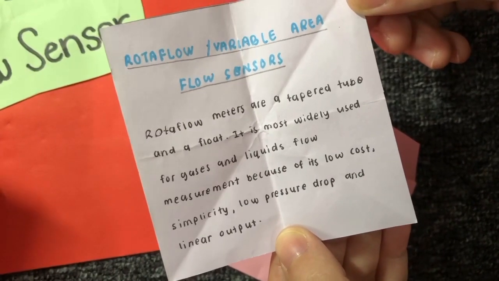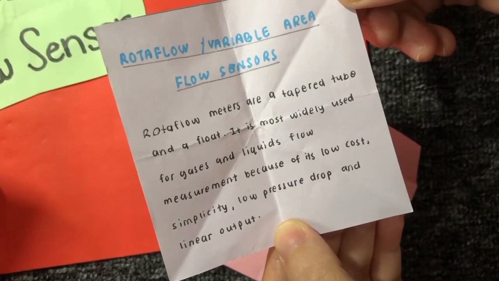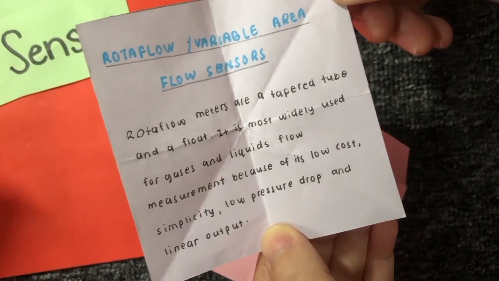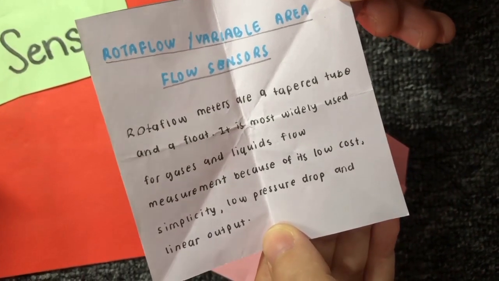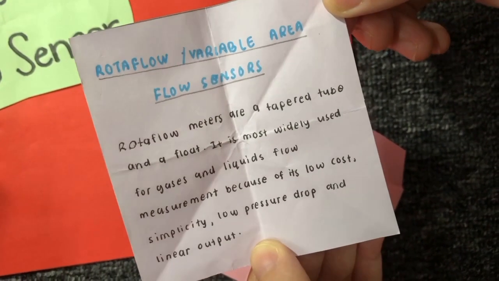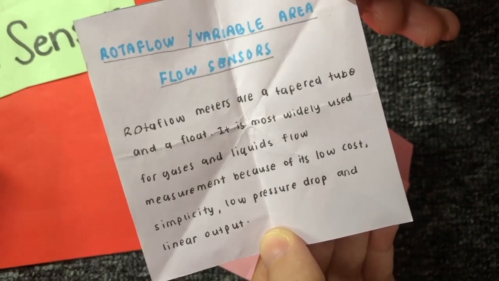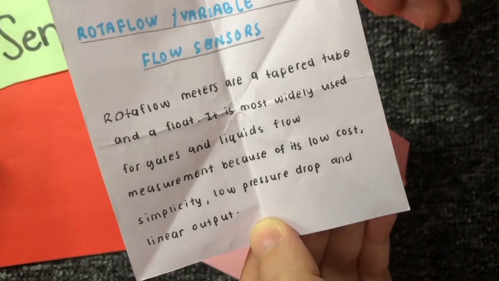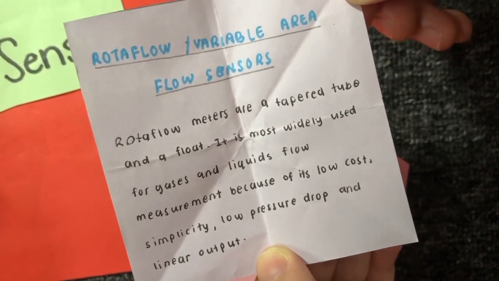Rotor flow or variable area flow sensors. Rotor flow meters are a tapered tube and a float. It is most widely used for gas and liquid flow measurement because of its low cost, simplicity, low pressure drop, and linear output.